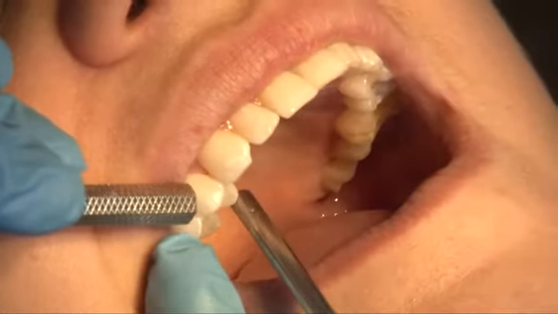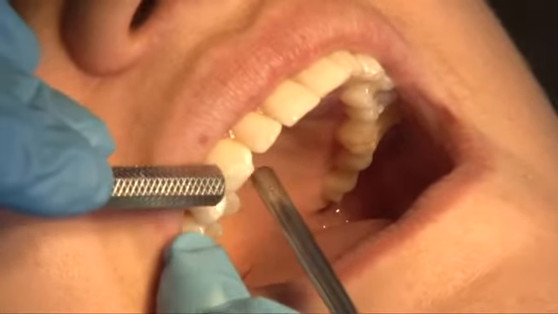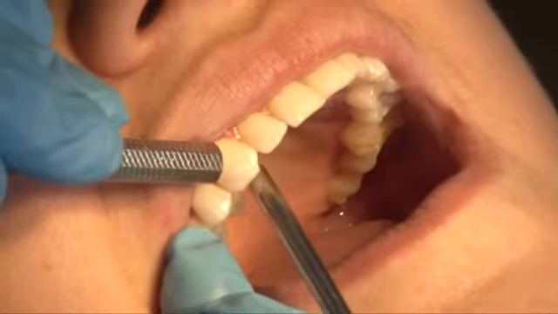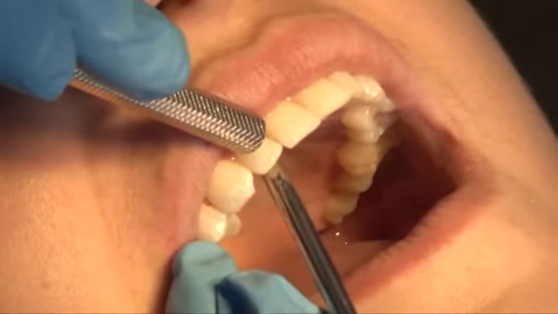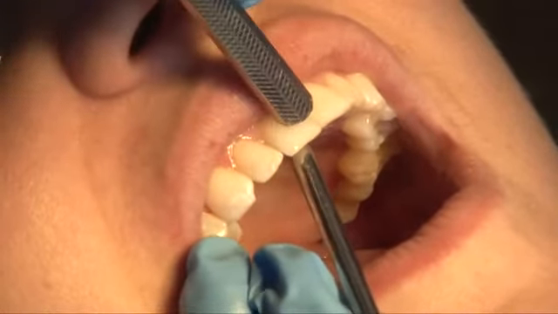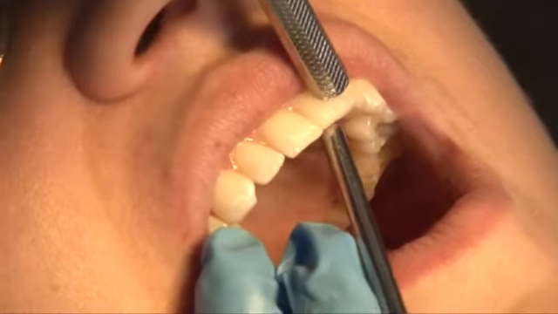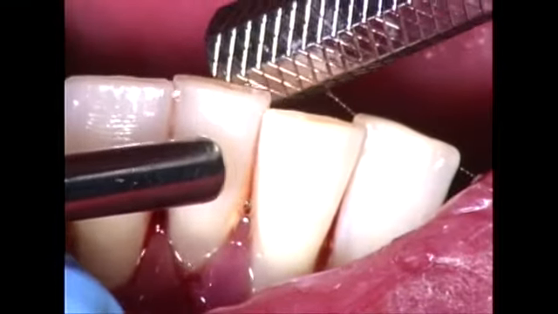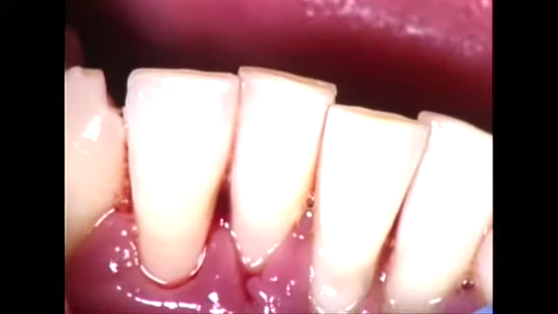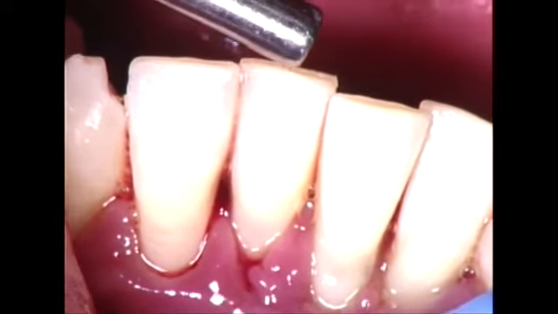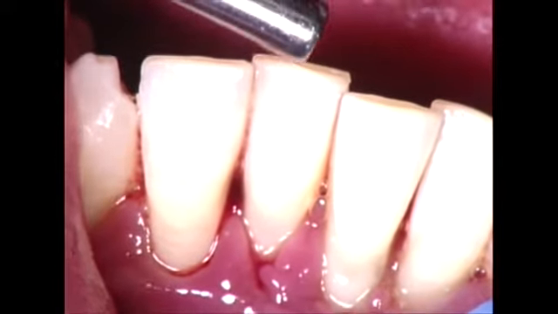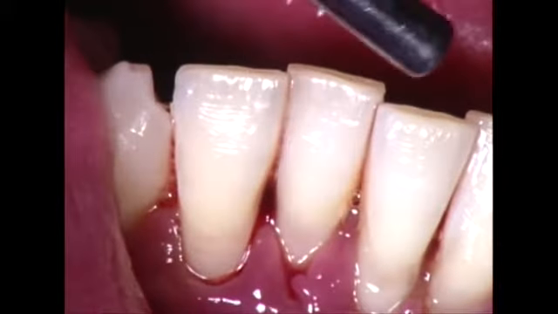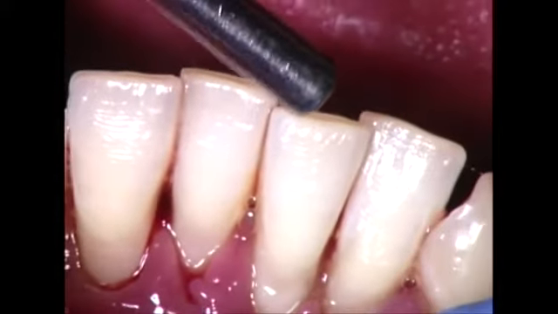With the handles of 2 instruments, the dentist will proceed to check each tooth for signs of mobility. If present, mobility is noted as slight, moderate, or severe. Teeth with severe mobility are both horizontally and vertically mobile. If present, the dentist will determine the cause of the mobility, such as trauma or loss of periodontal support.